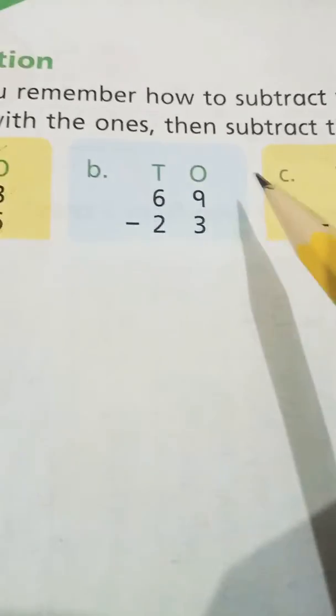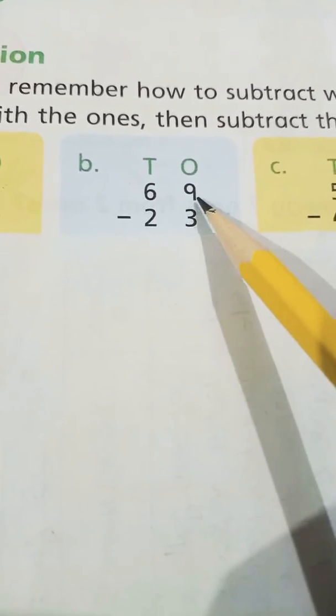We will start subtraction from the ones column. In the ones column, there are the numbers 9 and 3. We will subtract 3 from the number 9.